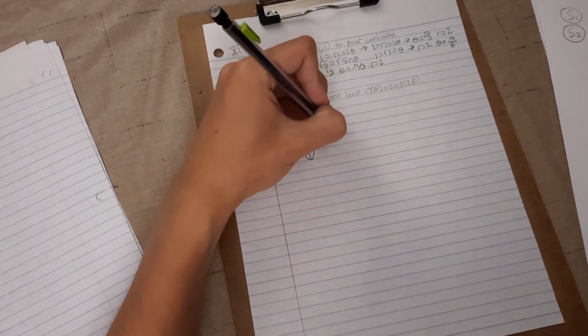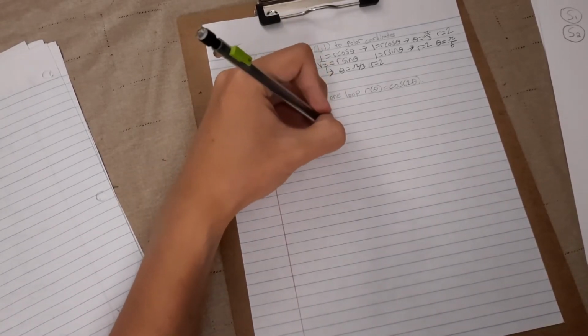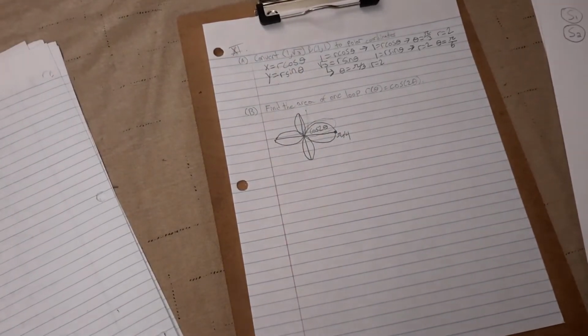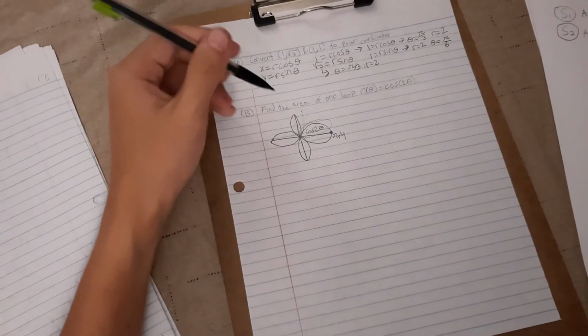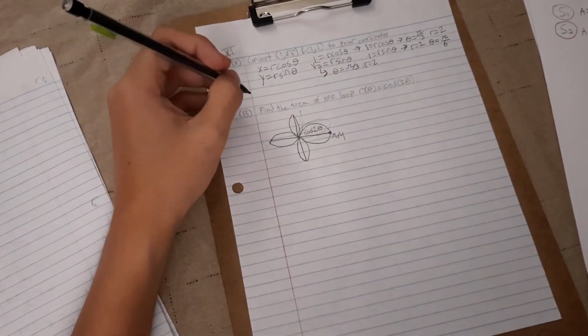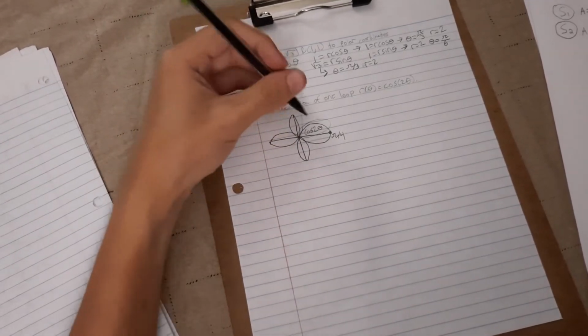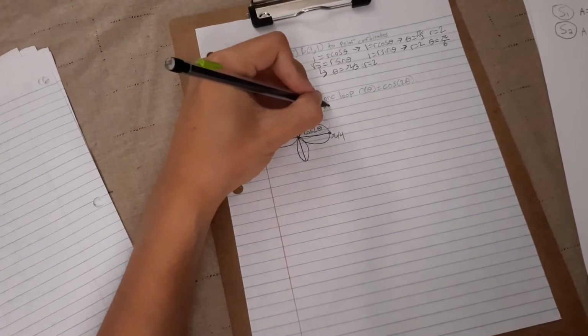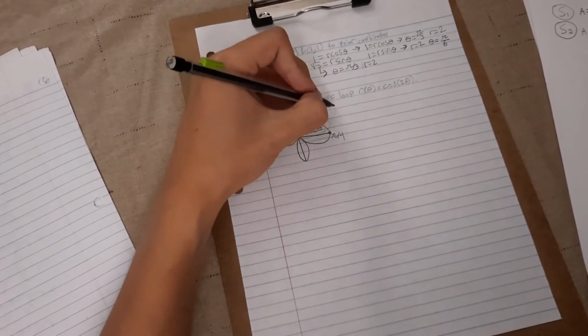So this is going up to pi over 4 as our limit. And since our theta is going to be pi over 4, that's going to be the angle of our image that we're going to reflect everything off of.